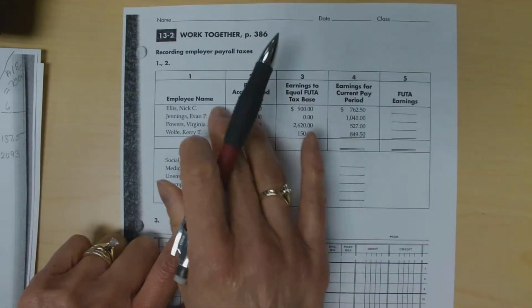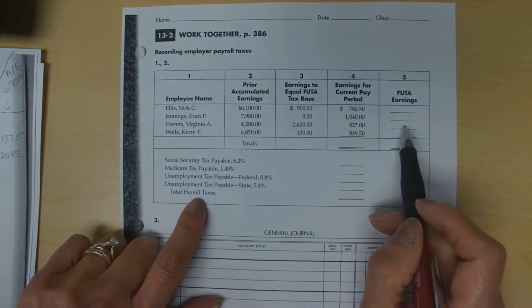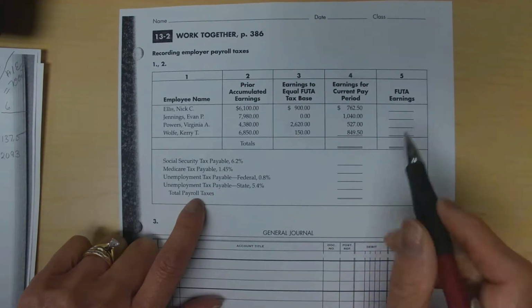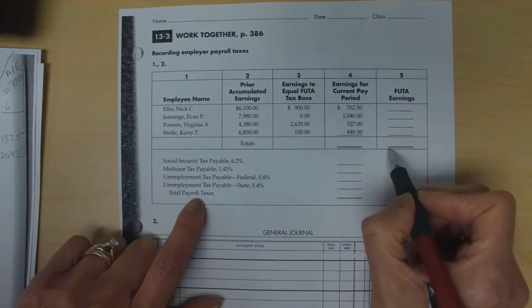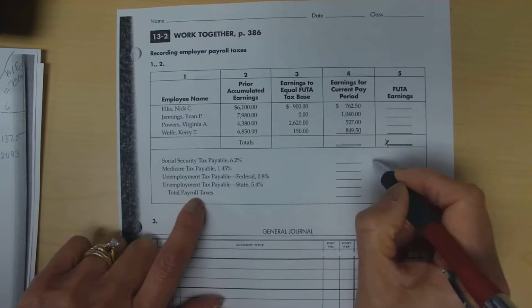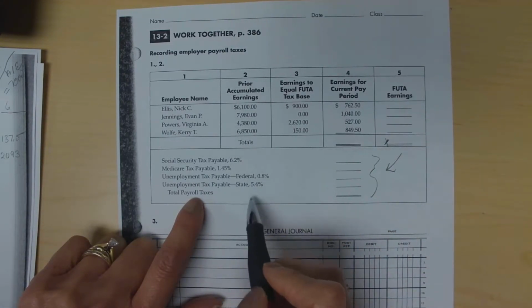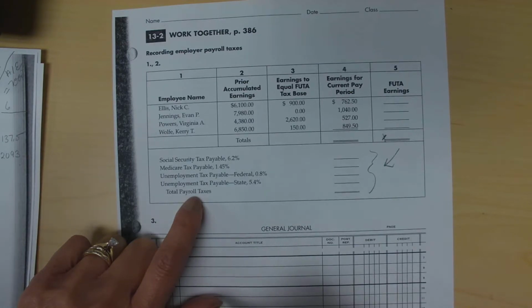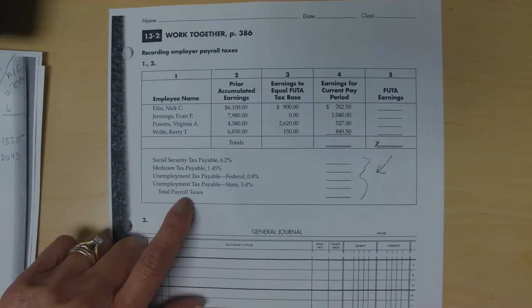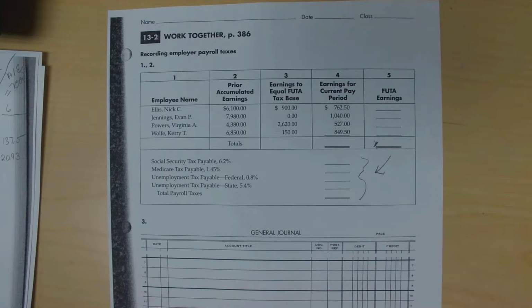So this up here is to show you how we calculate employee earnings. And when we're done, we're going to get a number here. And this is the amount that we use to calculate unemployment taxes. Okay? So, page 386 is Work Together 13.2.